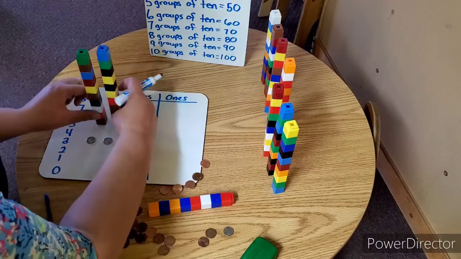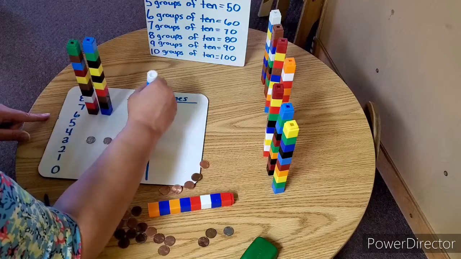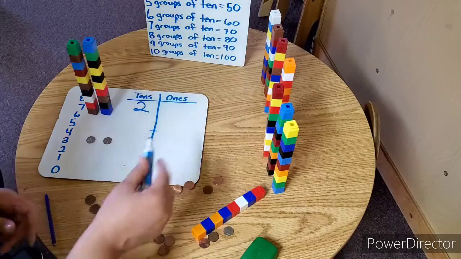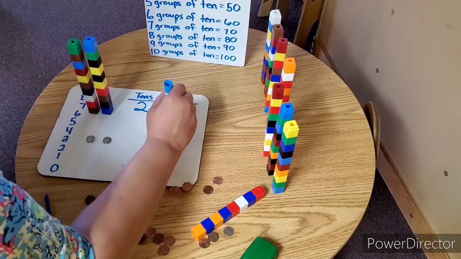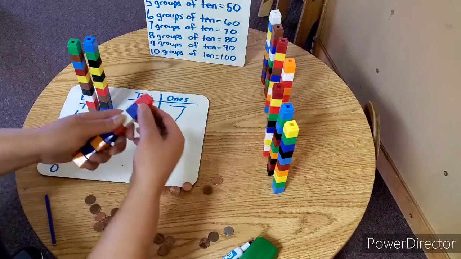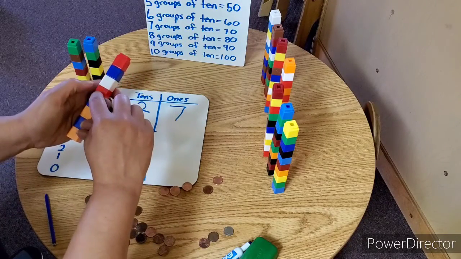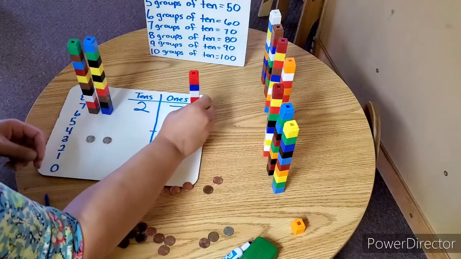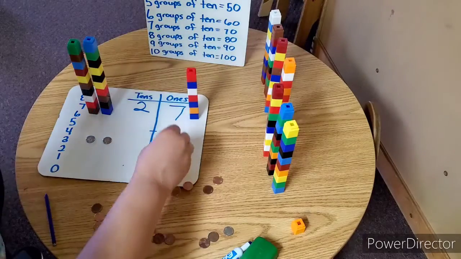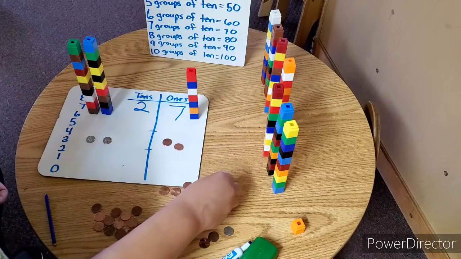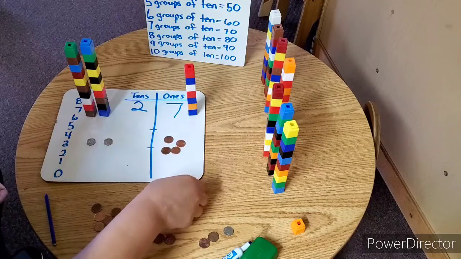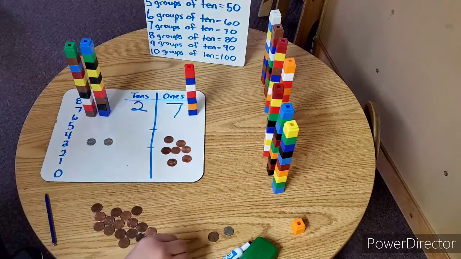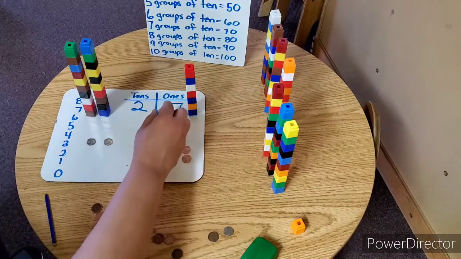So what if we have 2 tens? And how many ones should we use, friend? Give me a big number. Ooh, 7. 7 ones. So we got to count 1, 2, 3, 4, 5, 6, 7. Let's take an extra 1 off. So we have 7 ones. So how many pennies are we going to need to count? 1, 2, 3, 4, 5, 6, 7 pennies. So how many ones do we have? 7 ones.